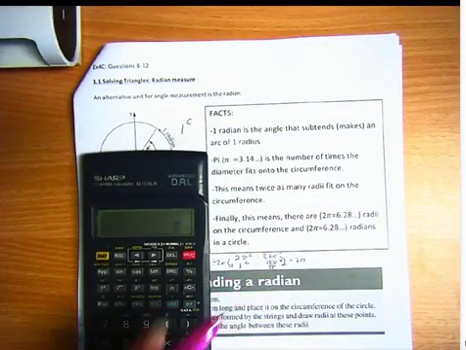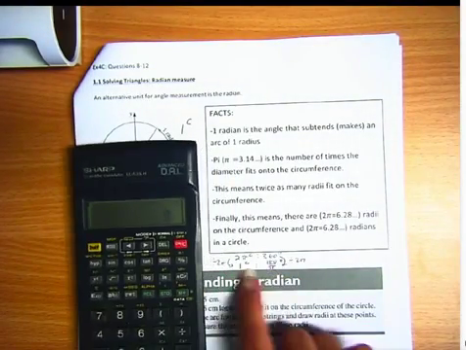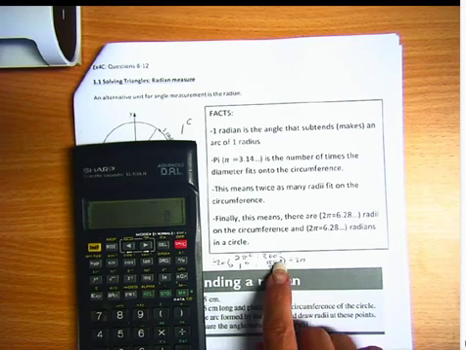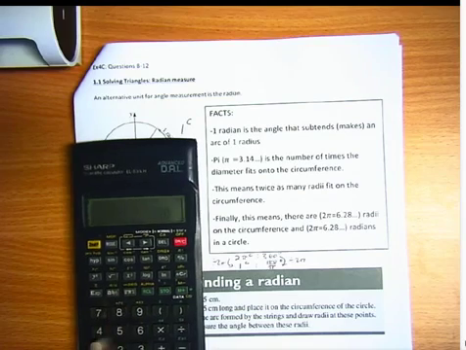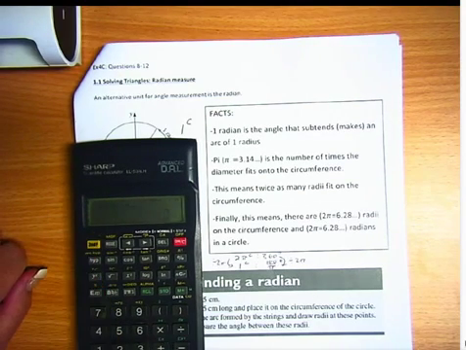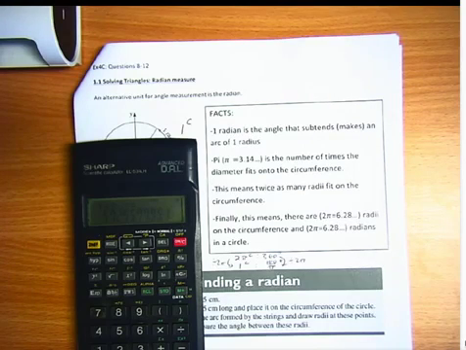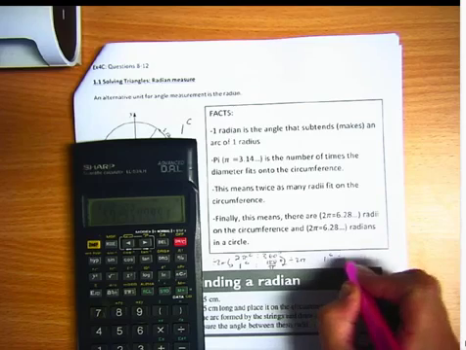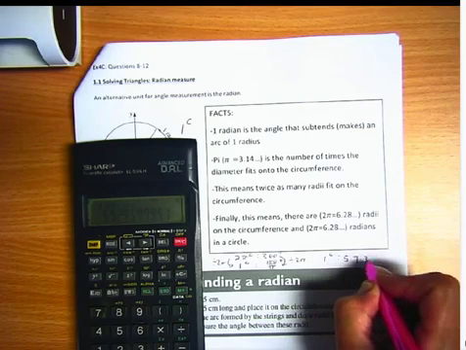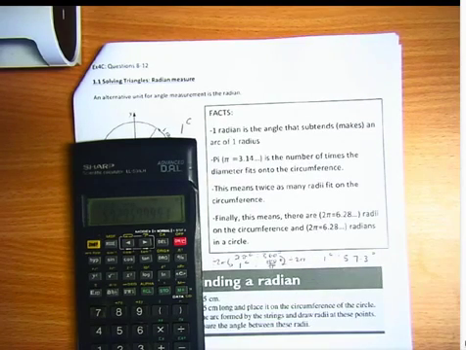I'm going to show you this one first of all. Okay, so 1 radian is the equivalent of 180 divided by pi degrees. So 180 divided by pi is 57.3. So what that means is that 1 radian is the equivalent of 57.3 degrees, which makes sense.